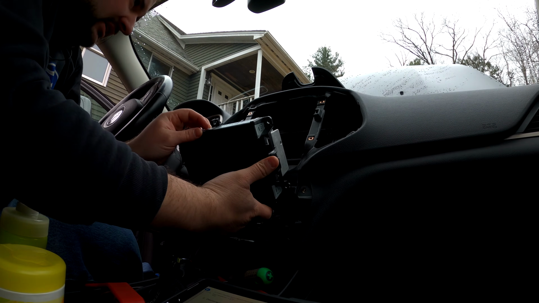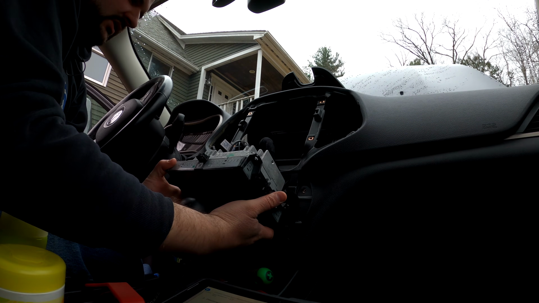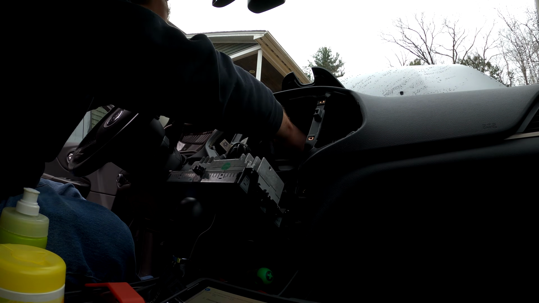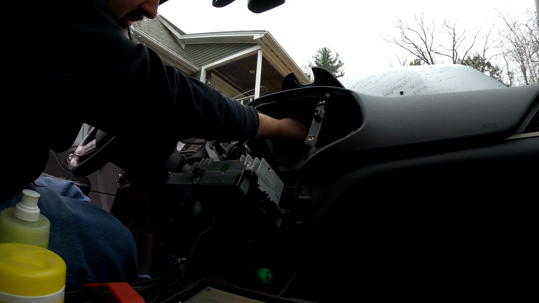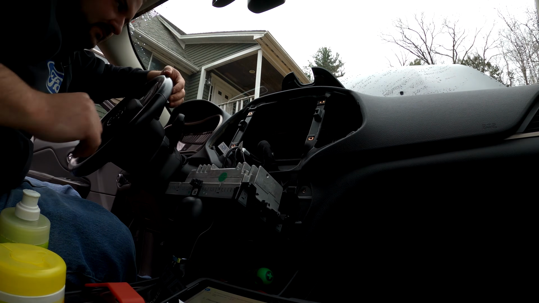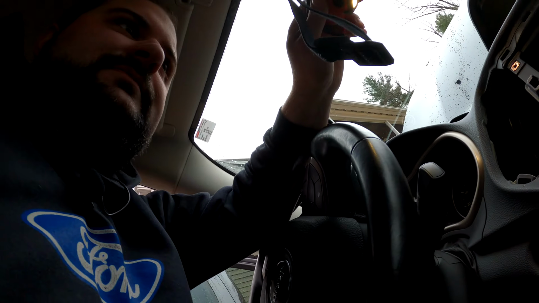And there we go. I'm going to probably just leave that there like that. And then we've got to see, I think the panel sensor is right there. Okay. I don't know if I'll be able to get the camera down there.